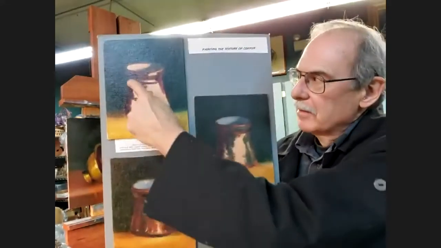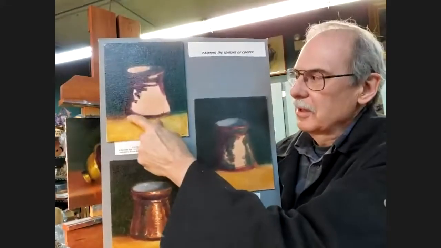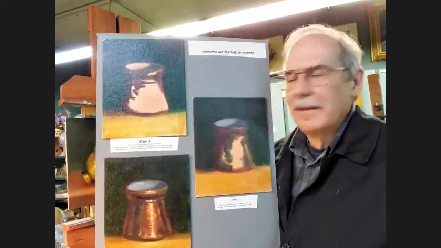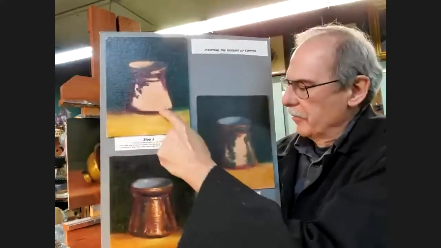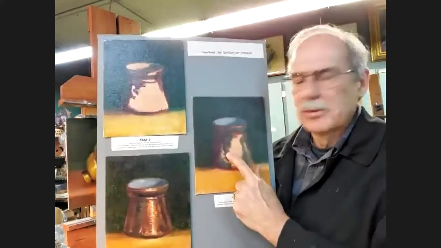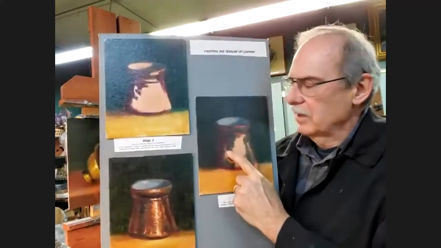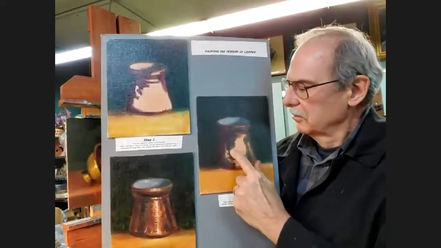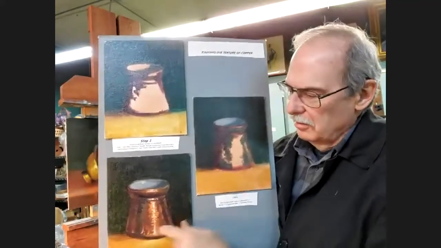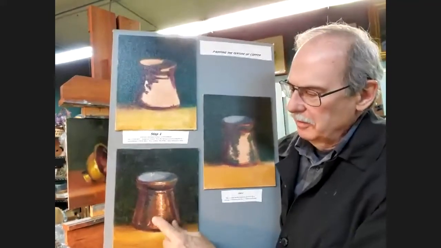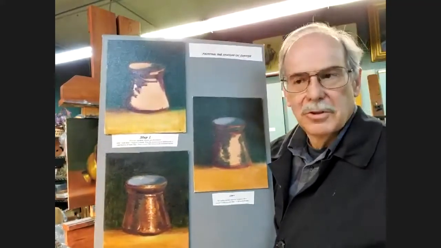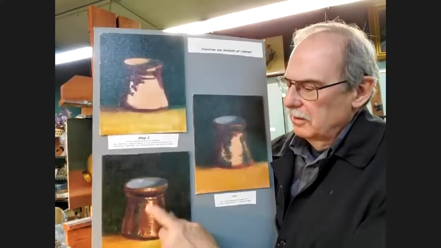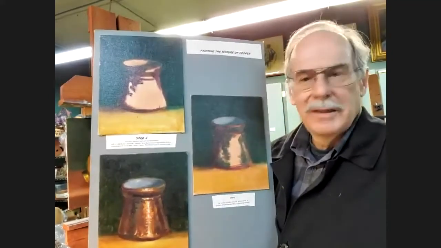So I blocked in the darks. See, this is the same dark as on the brass. That's ultramarine blue and alizarin crimson right there. Then this halftone, you know, copper has green in it, so this is actually orange mixed with ultramarine blue. That's what that looks like. Then I built up the copper here with that Terra Rosa mixture of tan red light and cobalt blue, and then orange on top of that, and orange and white.